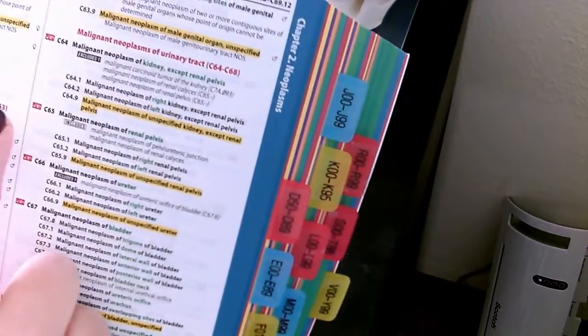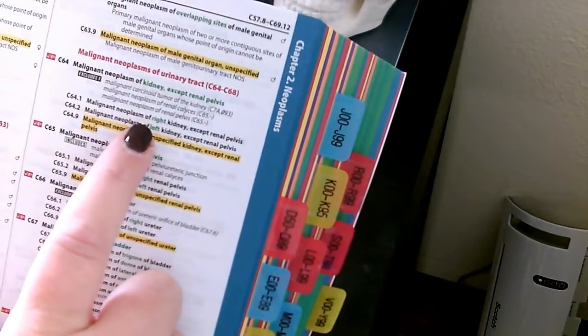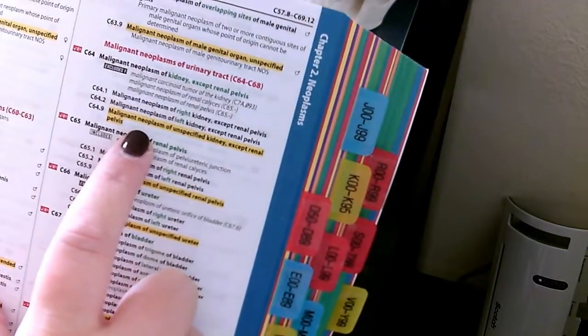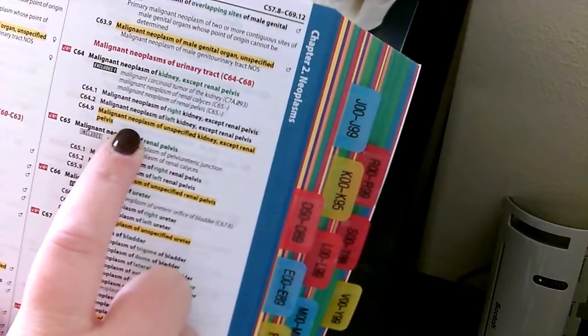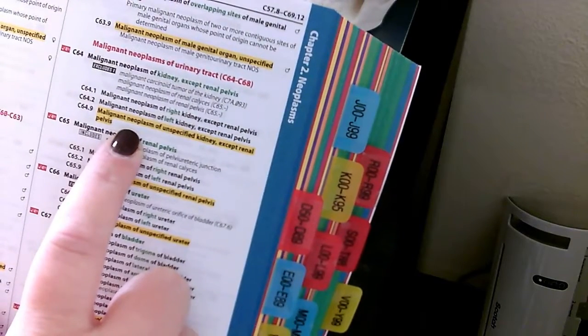So what we would look for is whether or not, in our problem, it tells us it's the right or left kidney. It does not. So our code would be C64.9, which is malignant neoplasm of unspecified kidney except for the renal pelvis.